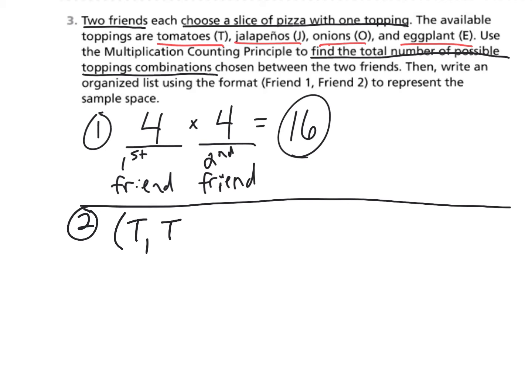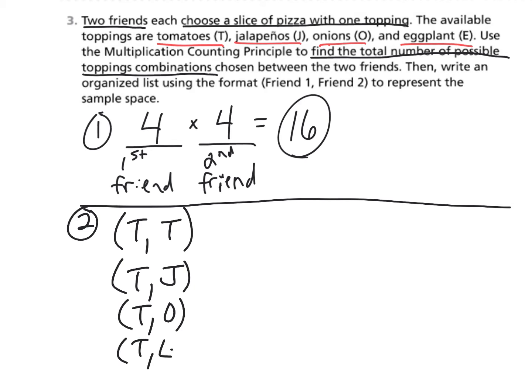So if we list out our options, one way we could do this would be they both pick tomatoes. So that would be T, T. We could have tomatoes, jalapenos, tomatoes, onions, tomatoes, eggplant. There's different ways of doing this. I like to just do it this way, where I start the same way. Like in this case, the first friend picked tomatoes, and look at all those options.